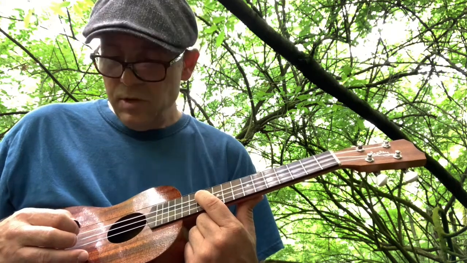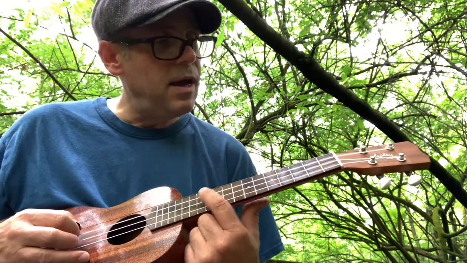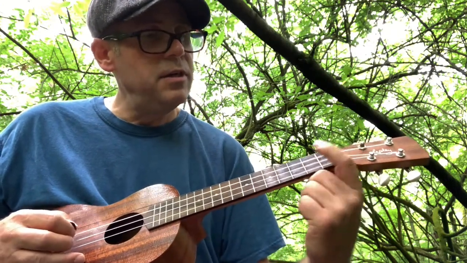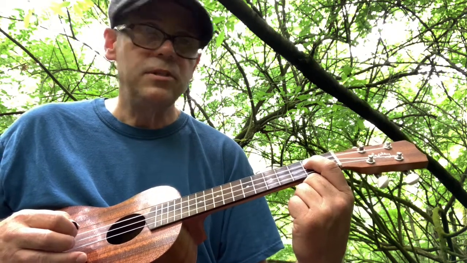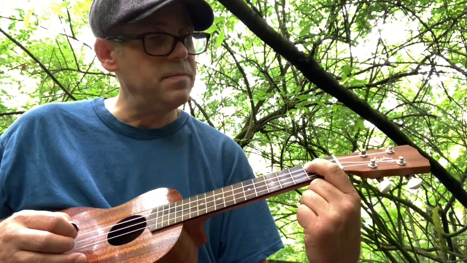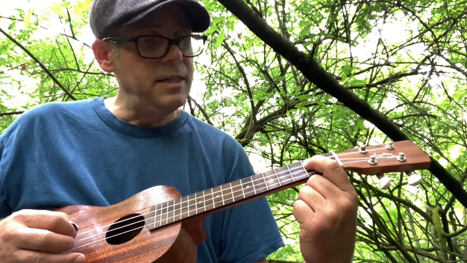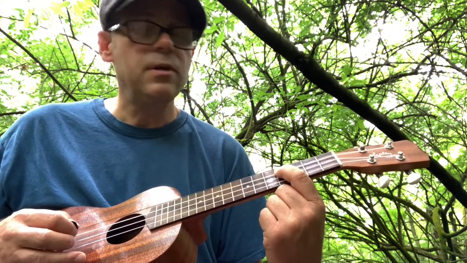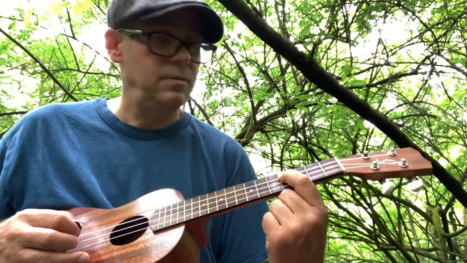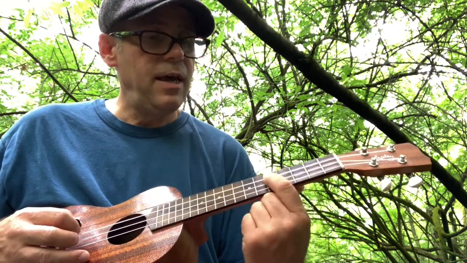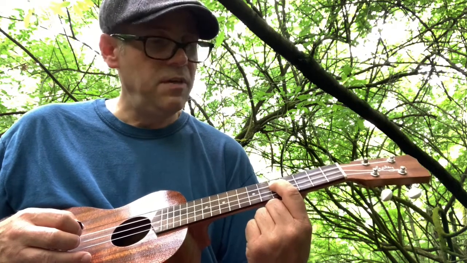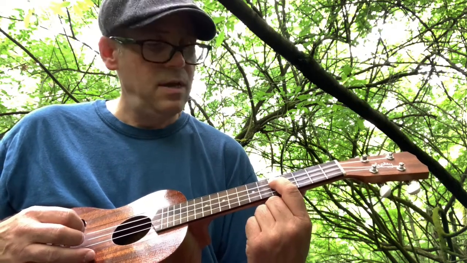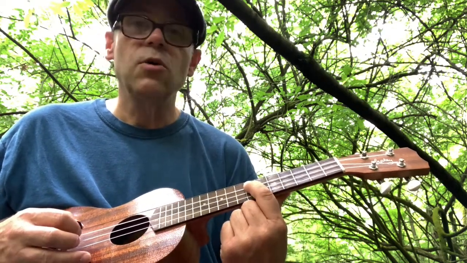Okay? So now let's review it one more time. C to D is a whole step. The D note is on the 2nd fret there. Okay, D to E is a whole step. The E note is on the 4th fret. E to F is a half step. The F note is on the 5th fret. F to G is a whole step.